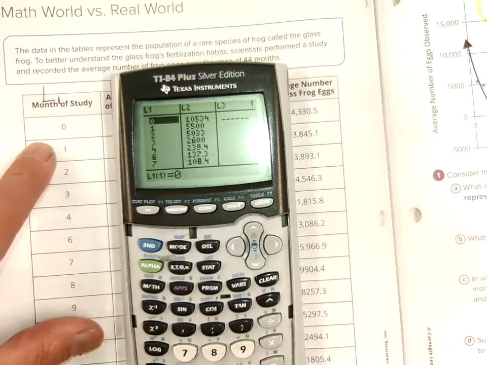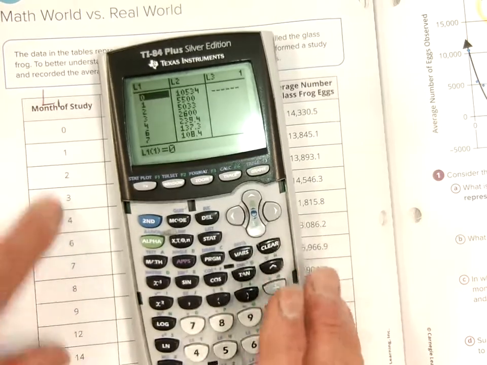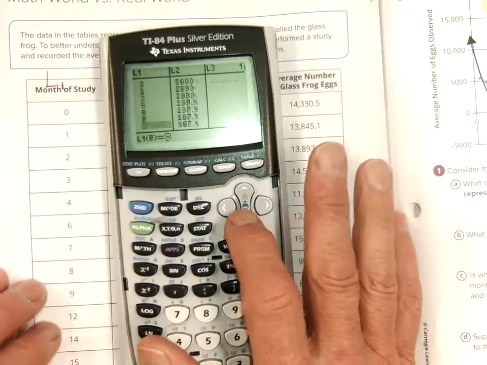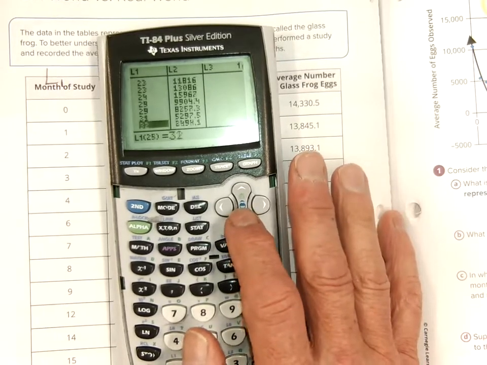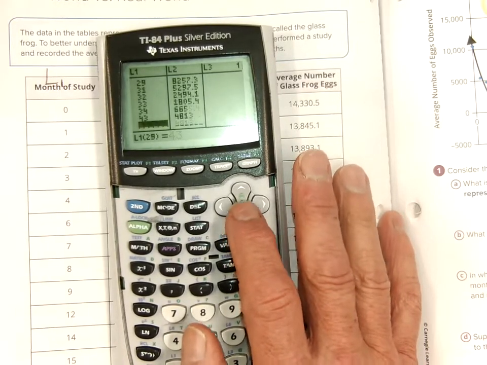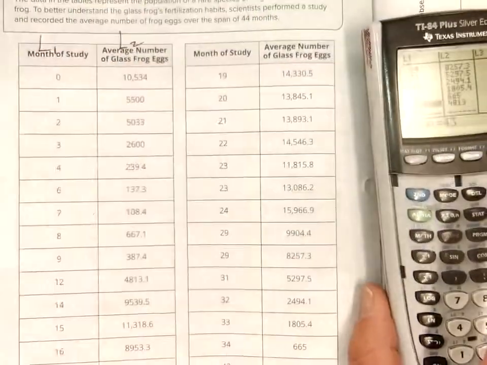So I push 0, enter, 1, enter, 2, enter. So I'm putting these numbers into list 1. I entered all the data. You can see I'm going all the way to the end. I think it goes up to 43. Yeah, there you go, 43. Okay, so I put all of these numbers into list 1.